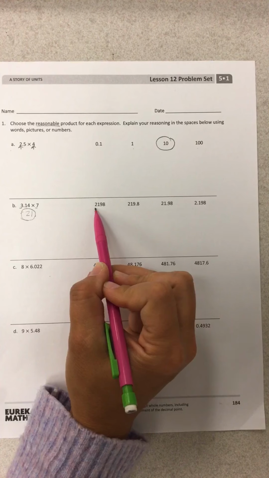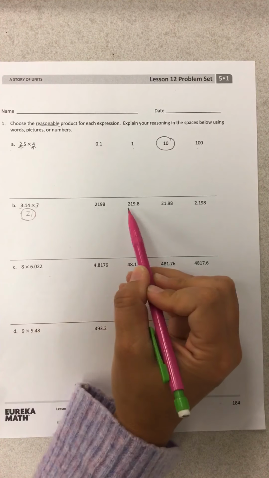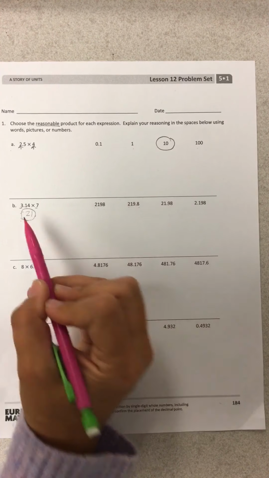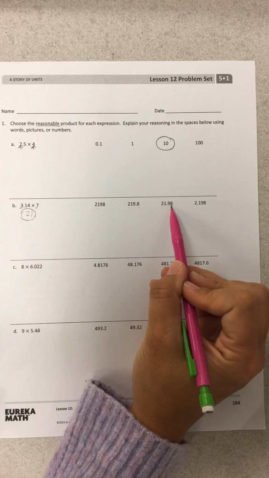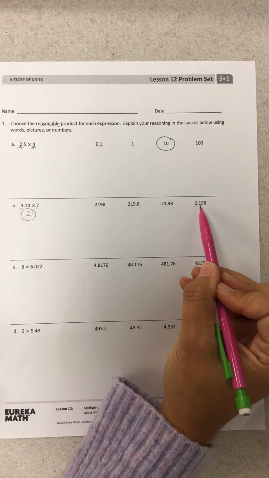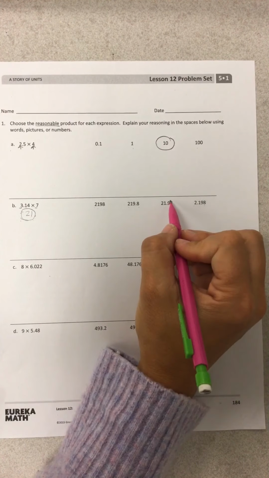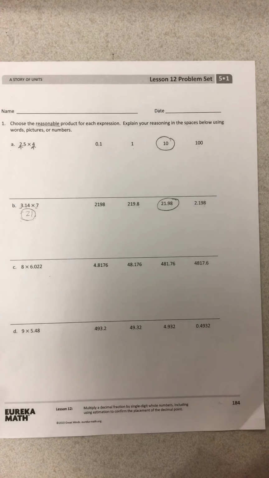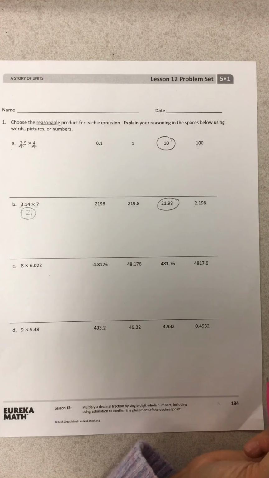So if I were to read these answers, I've got 2,198. Is that close to 21? Is 219 8/10 close to 21? Is 21 98/100 close to 21? Or is 2,198,000 close to 21? 21 98/100 would be the closest thing to that 21. So that would be your reasonable answer. You can go ahead and pause the video and write out your reasoning below.